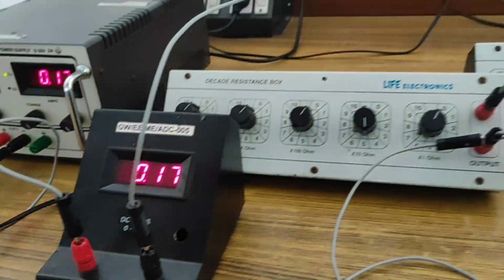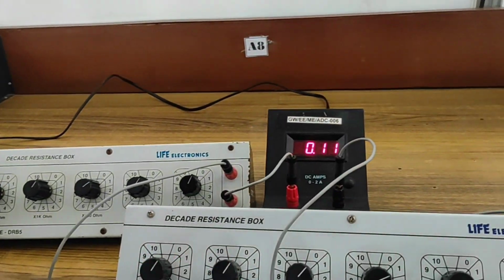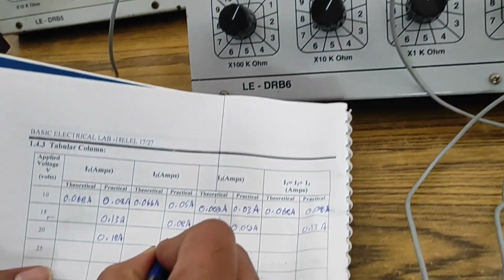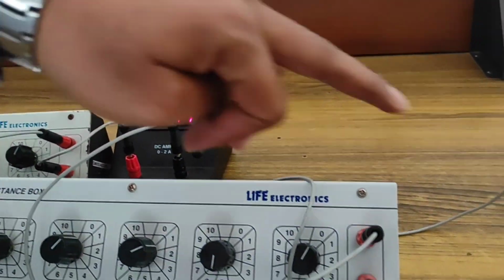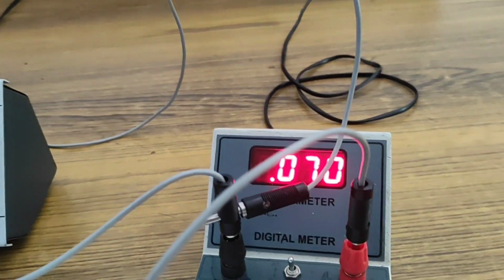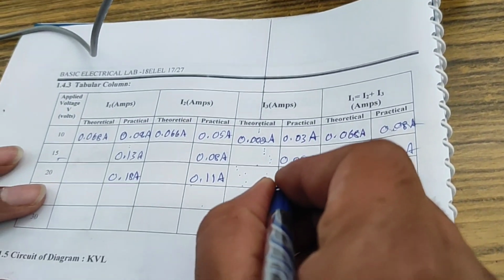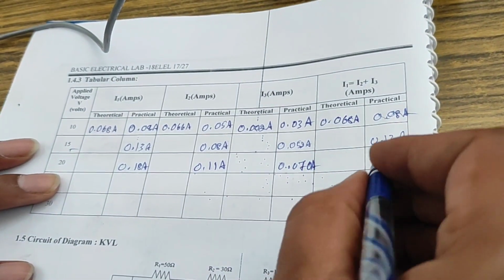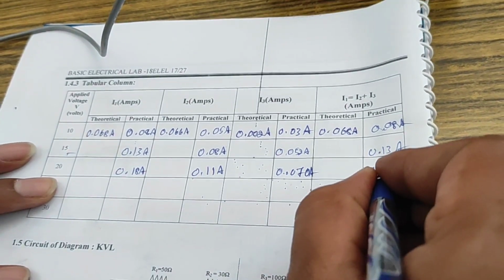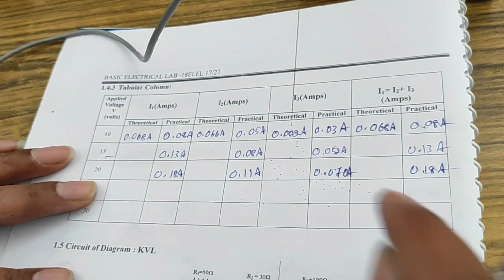The value of I2 is 0.11 amperes, and I3 is 0.070 amperes. Similarly, the total value is 0.18 amperes.